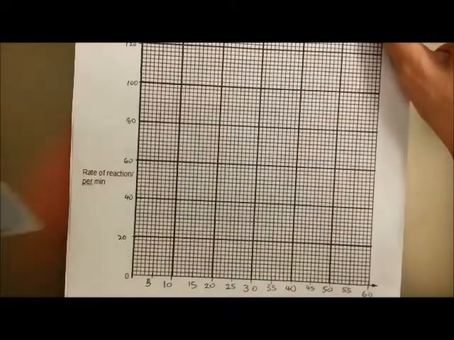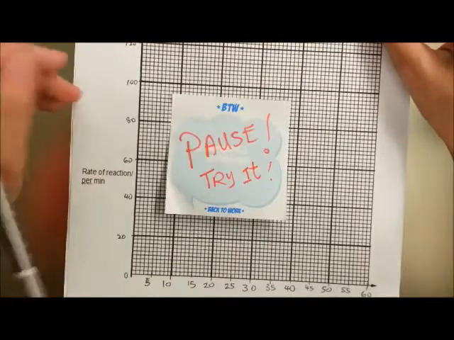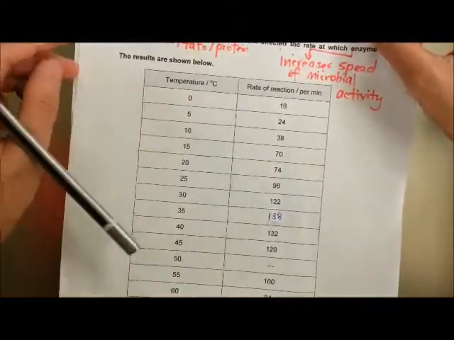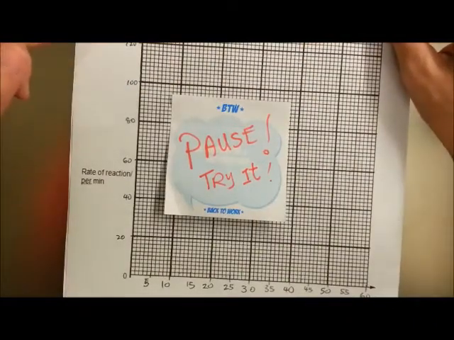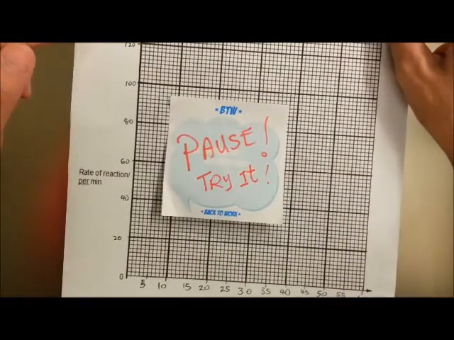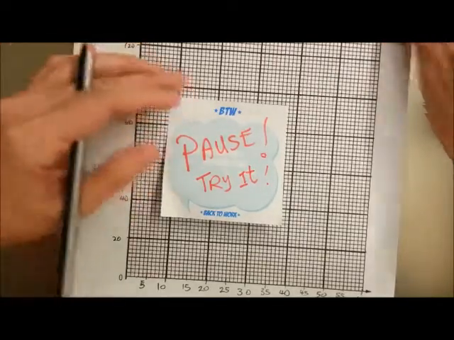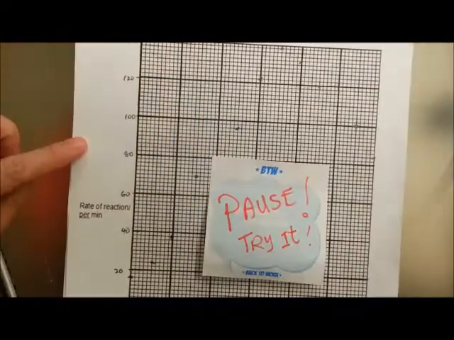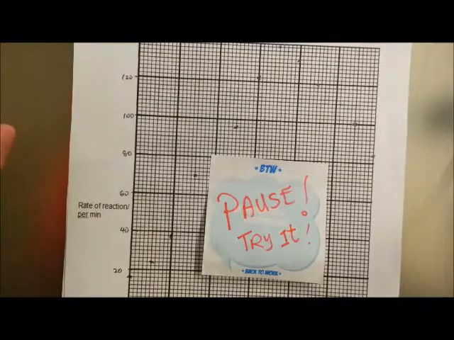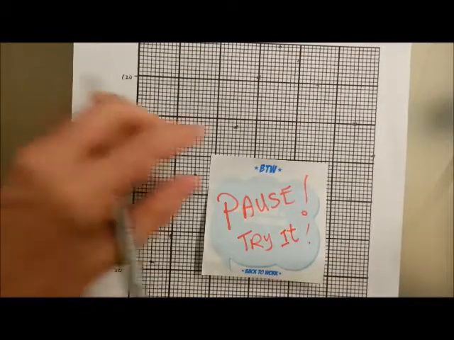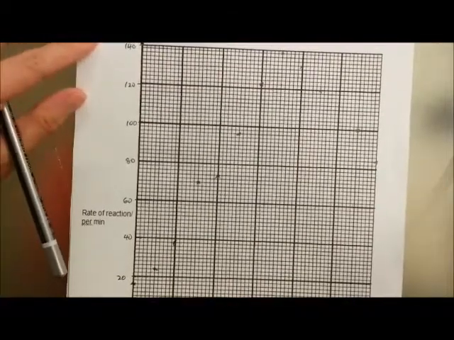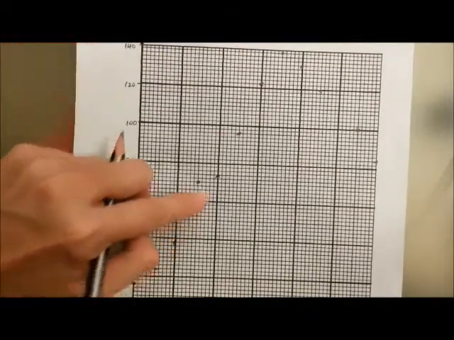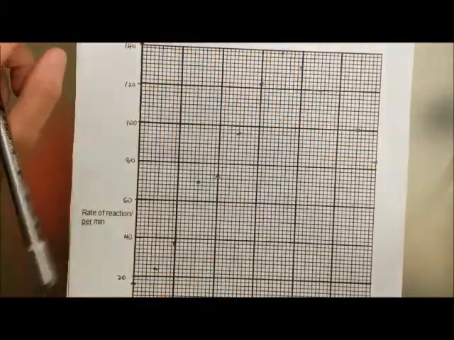Next, I'd like you to pause again and start plotting the points. Pause the video now and plot your points accordingly. Alright, have you finished plotting the points? Now, if you have finished plotting the points, this is how your points should look.